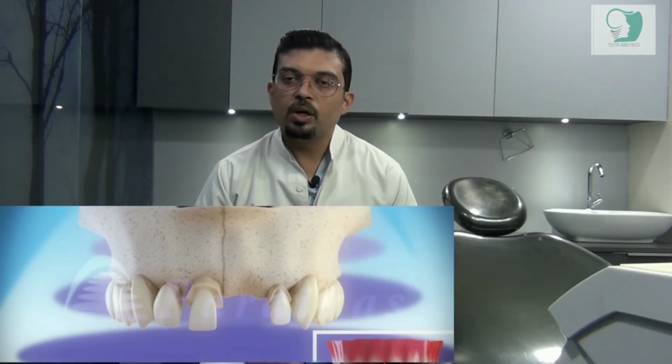These crowns, over the period of time or from the beginning only, are not 100% fitting to your teeth. Over time, because of corrosion, there are chances of plaque accumulation at the border of your artificial crown and the root.